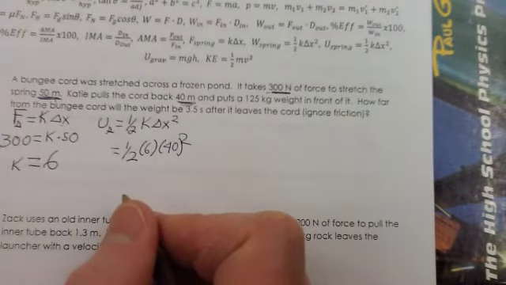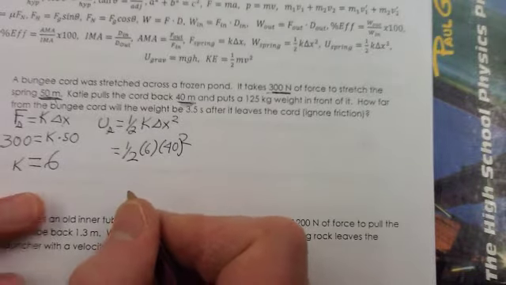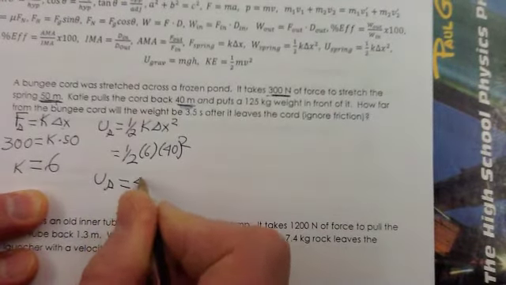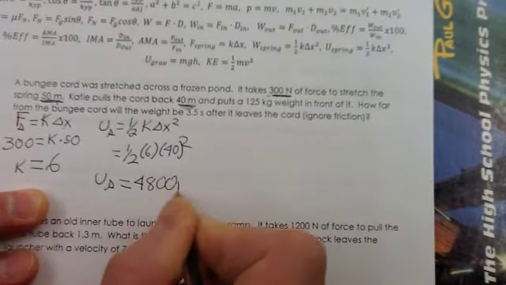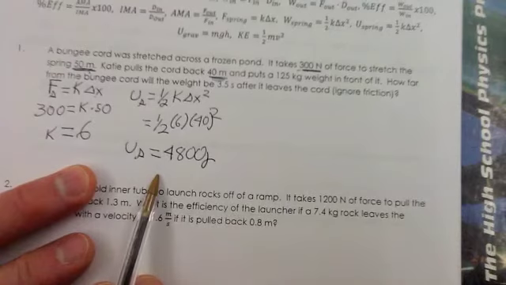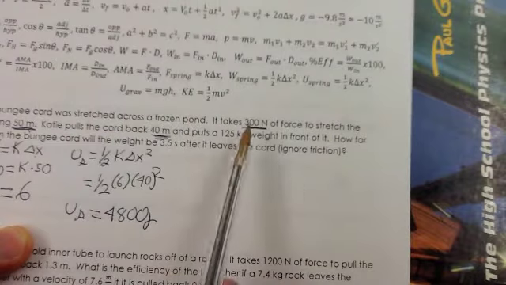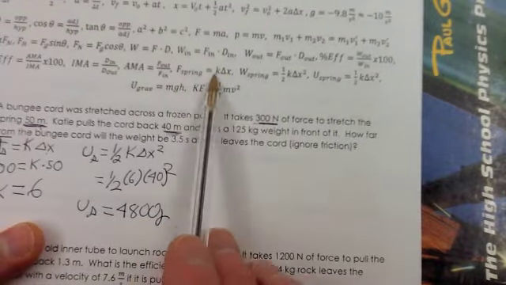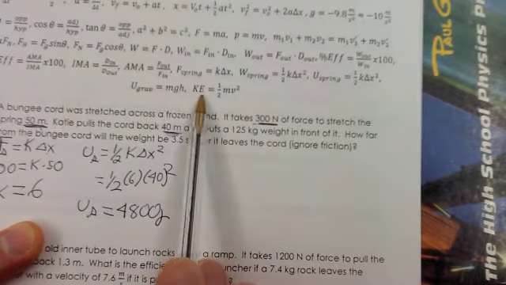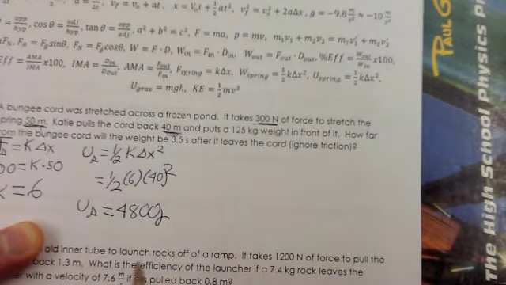So I punch that in my calculator, so that's 3 times 40 squared. So the energy in the spring is equal to 4,800 joules. Energy is always joules. Since I'm ignoring friction, all of this energy is going to turn into kinetic energy. Well, we have a formula for kinetic energy. This isn't spinning, so I don't have to worry about rotational. It's just my kinetic energy, where is it here? There it is. And if there's no label, that is the formula for linear. So kinetic energy equals 1/2 mv squared.